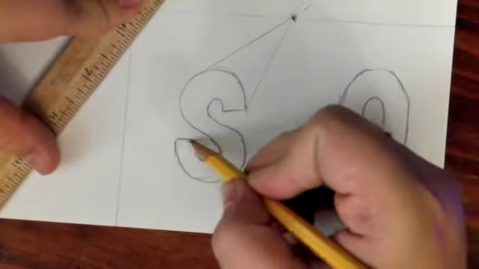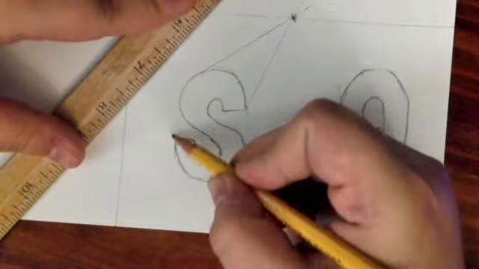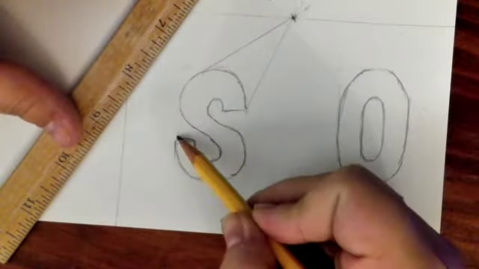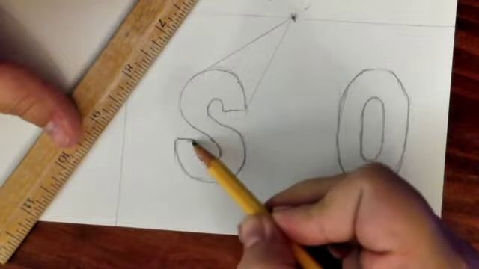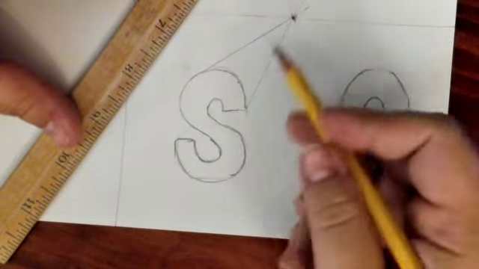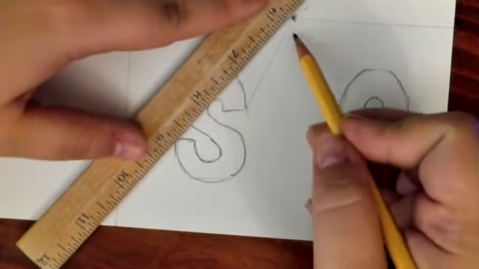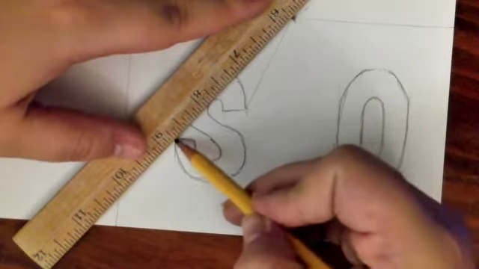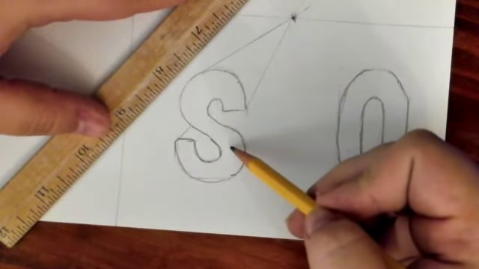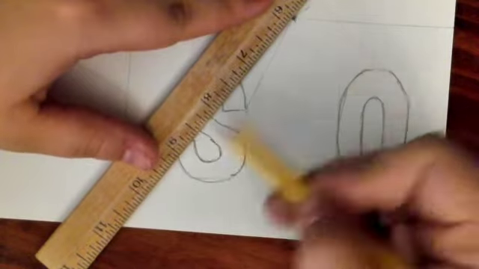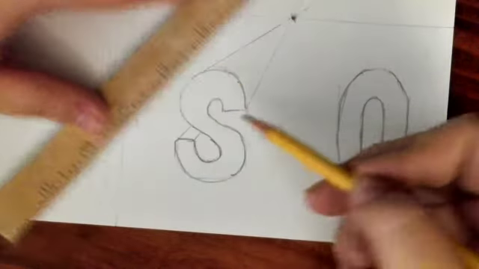All right, now these two right here, we do have two kind of pointy corners. This time, whenever you draw it back to your vanishing point, only go as far back until you hit the side of the S right here. You don't want to draw all the way through your letter or else it's going to make it look odd. But line it up with the corner and your point. Just draw it back a little bit. Same thing for the other side, the corner and the point. And draw back.